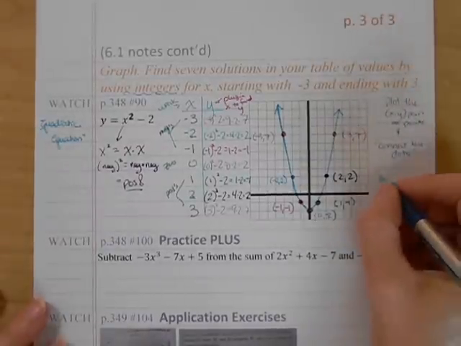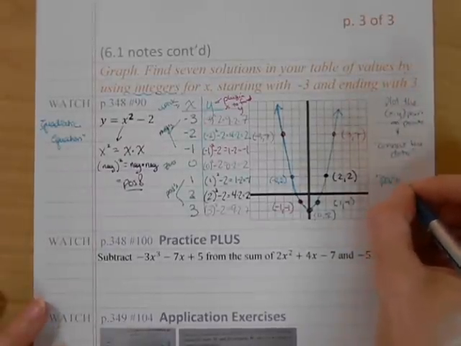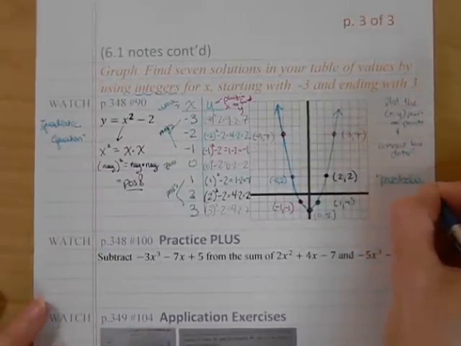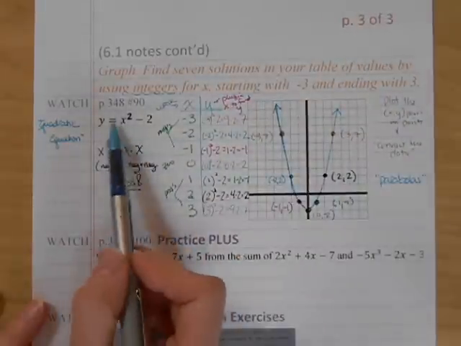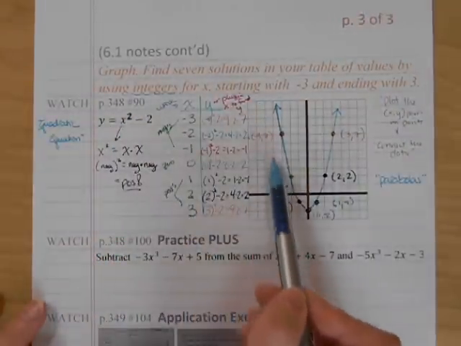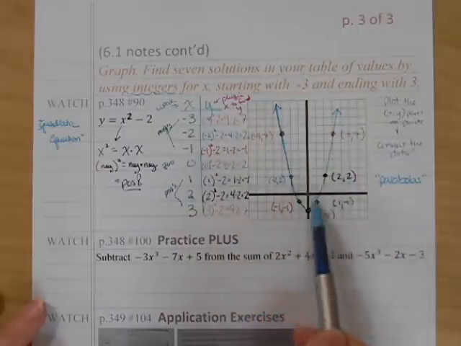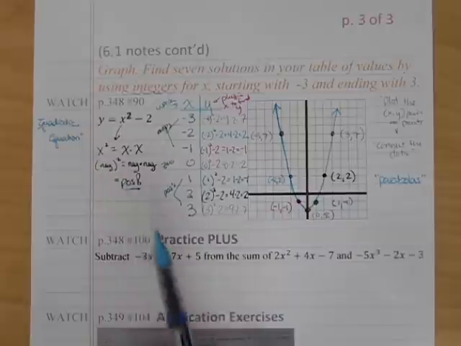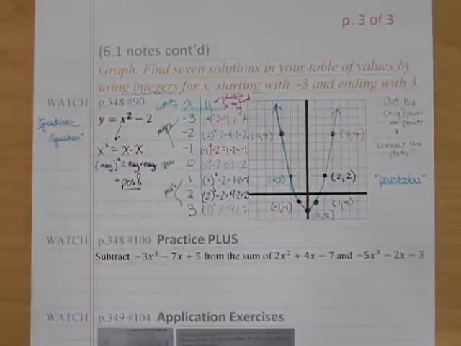Okay, and these are actually called parabolas. And every equation that has x squared as your highest exponent will have this sort of look to it. Y equals x squared minus 2 is one example of a quadratic equation where when you graph it, you get a parabola.